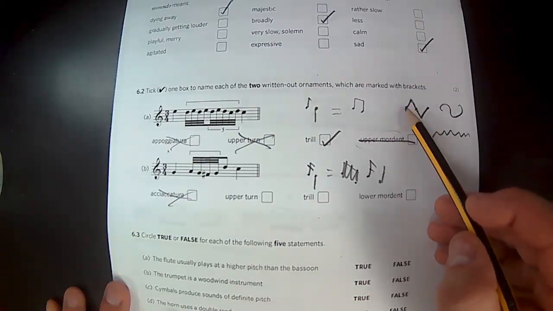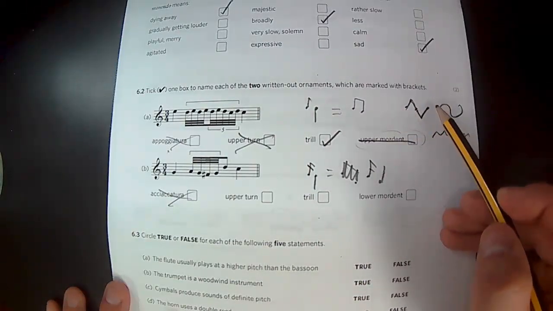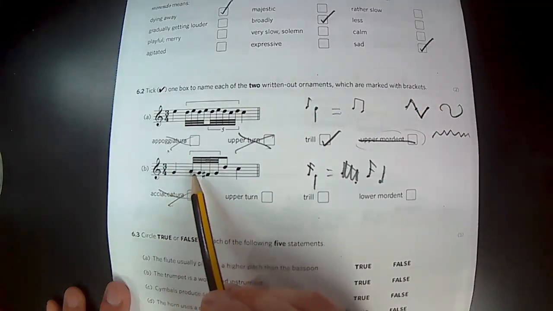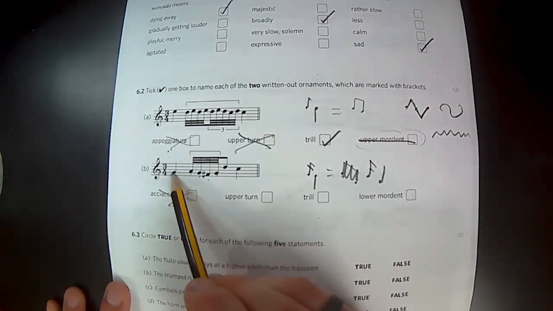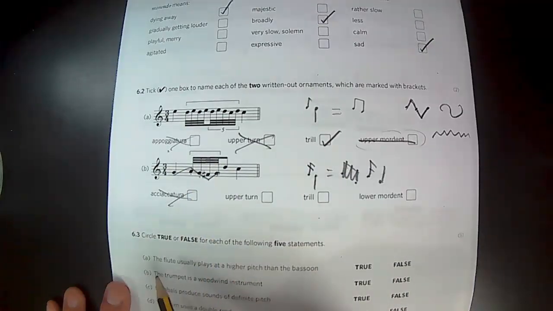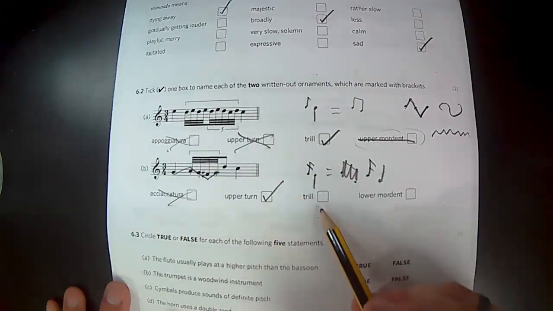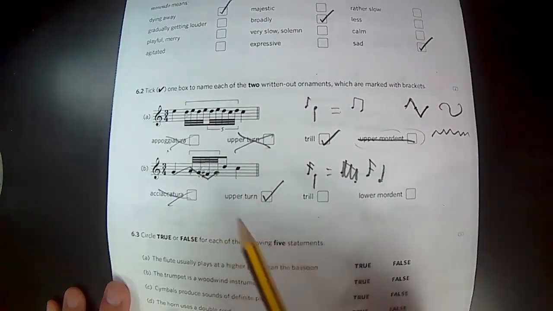Does it play a note up, back to the same note, down, back to the same note, upper turn around the note. Up, back, down, up. That follows the pattern of an upper turn right there. So it's looking like that. It's not a trill because it's not going.